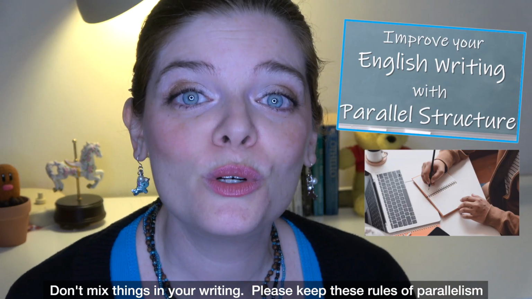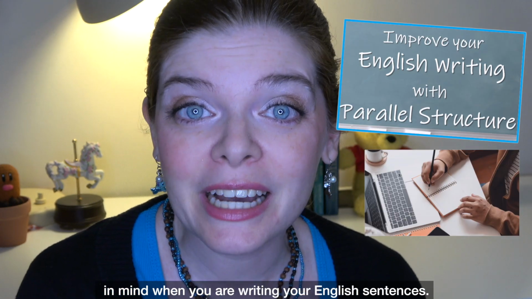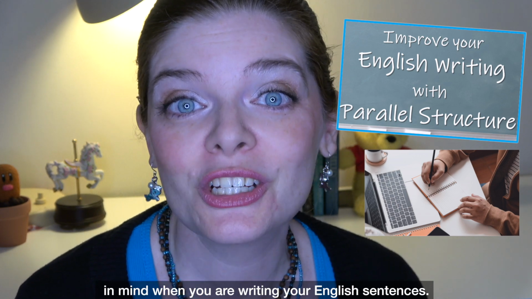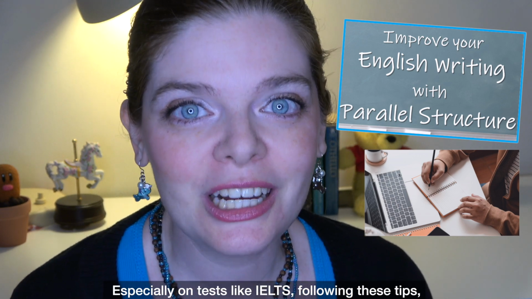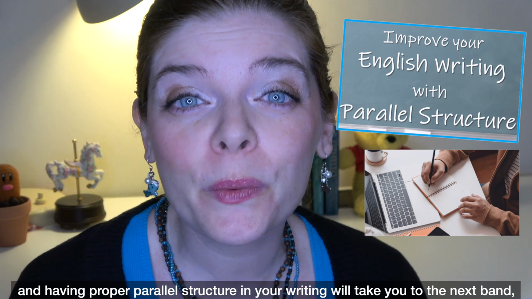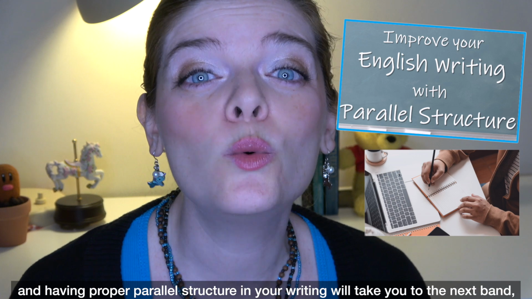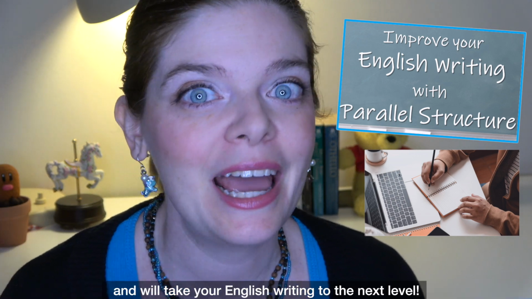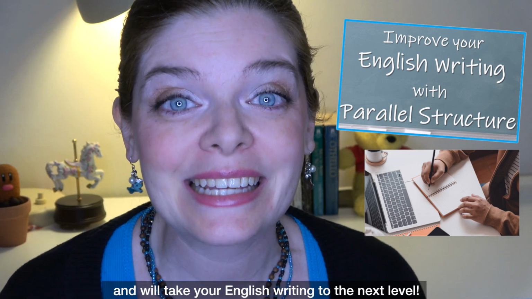Please keep these rules of parallelism in mind when you are writing your English sentences, especially on tests like IELTS. Following these tips and having proper parallel structure in your writing will take you to the next band and will take your English writing to the next level.